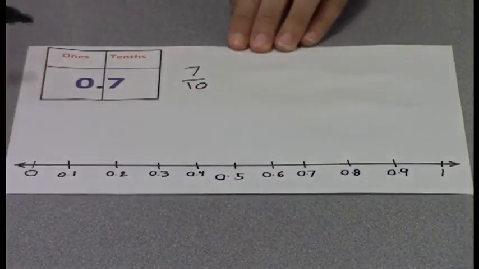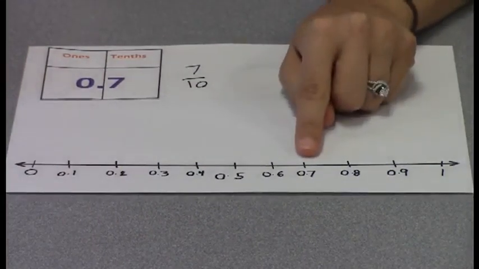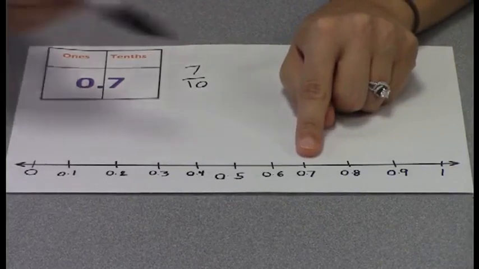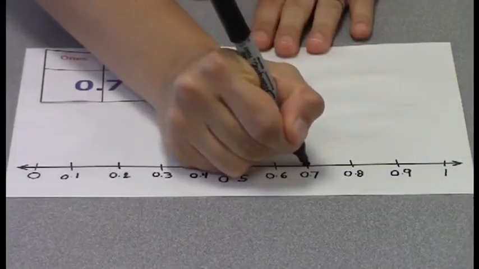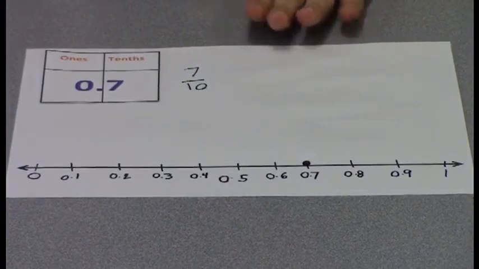Okay, now my job was to locate 7/10 on my number line. So I can clearly see that this is where 7/10 would be on the number line. So all I need to do is put some sort of mark to show that I found that location. So I'm just going to put a little circle where that would be on the number line. Let's try that with another decimal.